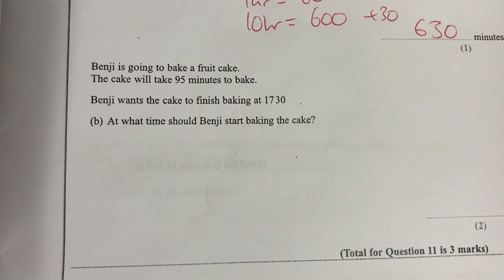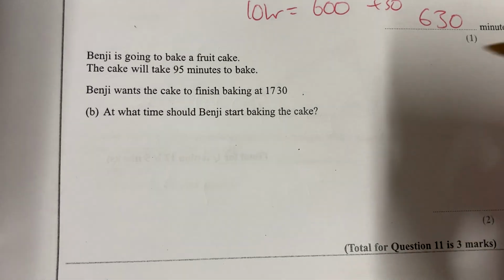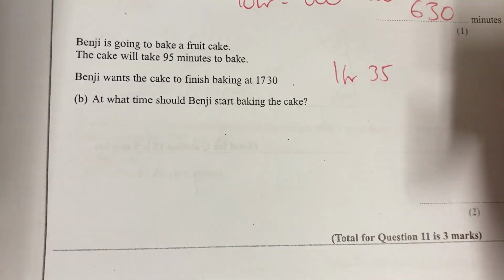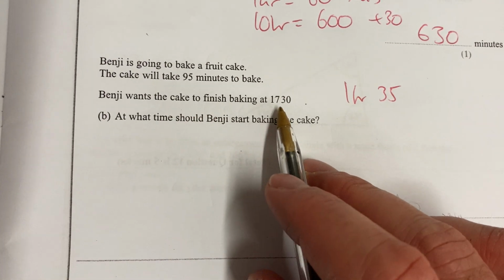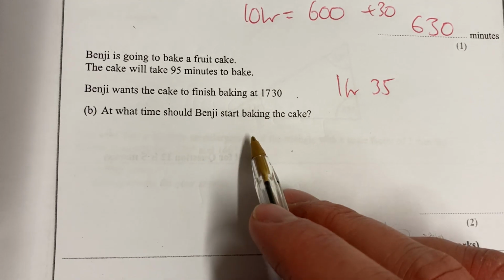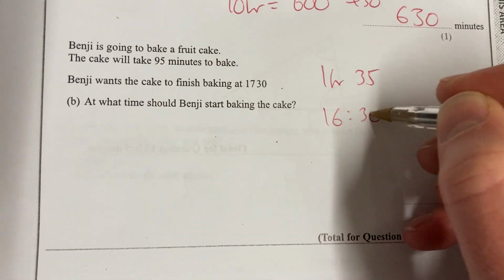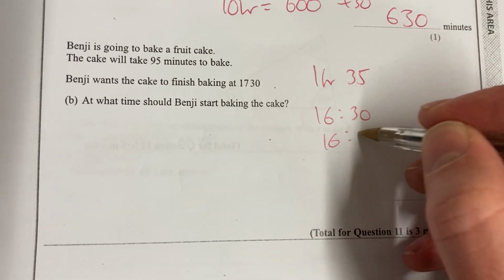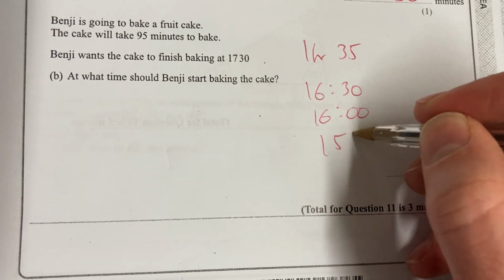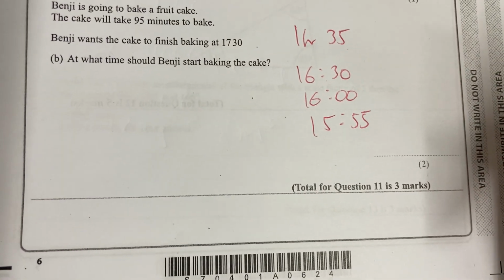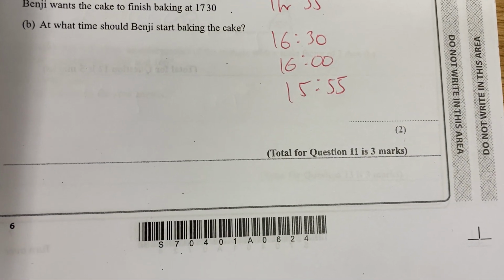Benji's going to bake a fruit cake. Cake will take 95 minutes, that's 1 hour and 35. Benji wants the cake to finish baking at 5:30. What time should Benji start baking the cake? Well, I'll go back an hour, it's 4:30. 1 hour and a half is 4, but I need those extra 5 minutes. So 3:55 would be the answer there.